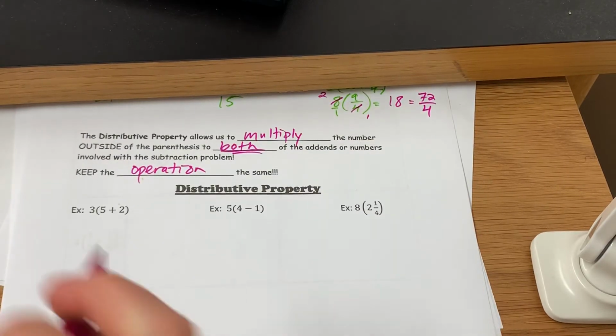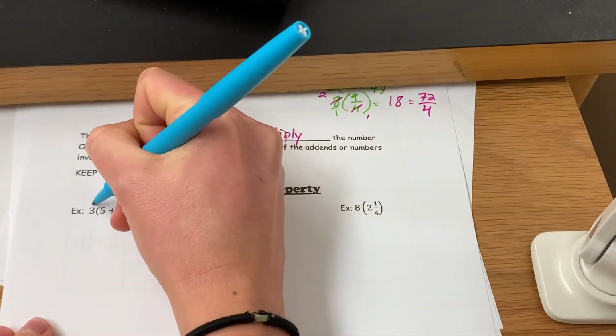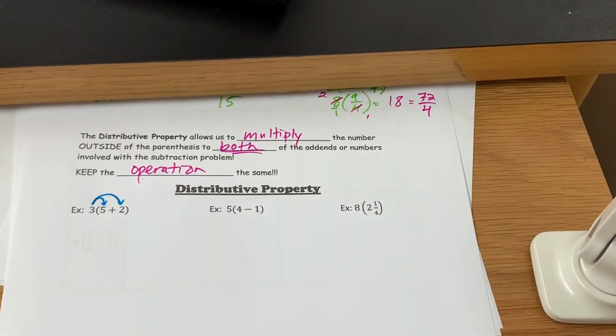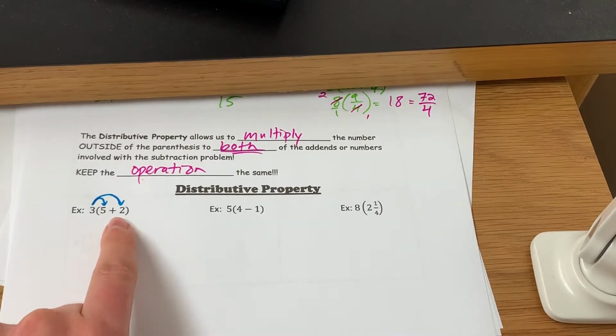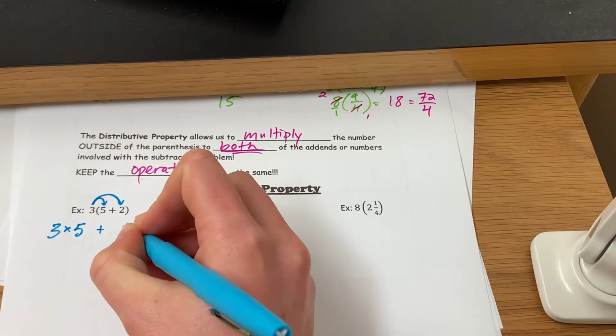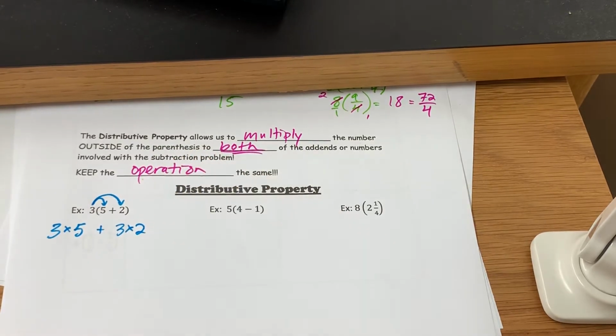So let's use the distributive property to solve this now. I don't know if you remember, but I like to use what I call the distributive rainbow, because a lot of kids forget to multiply the back number. So if you use this rainbow, it'll help be a visual prompt that, ooh, I got to do it to both. So this is going to be 3 times 5 plus 3 times 2.